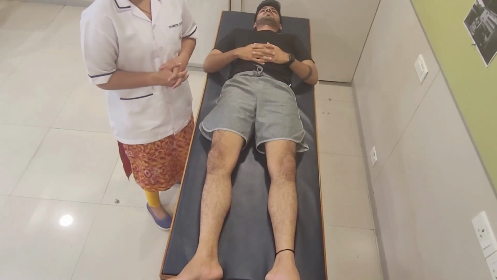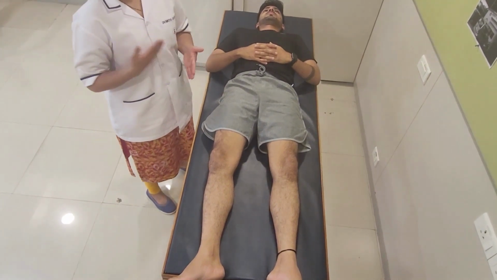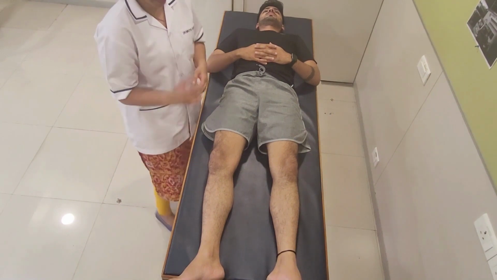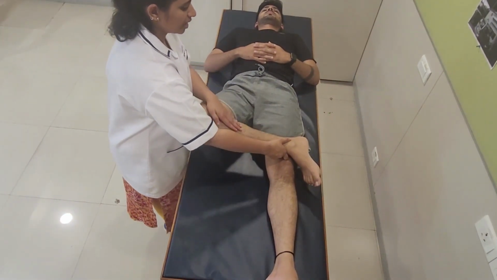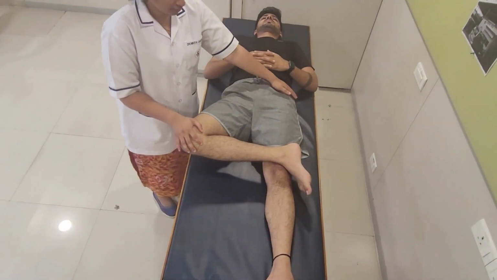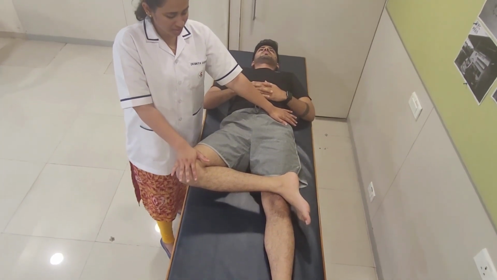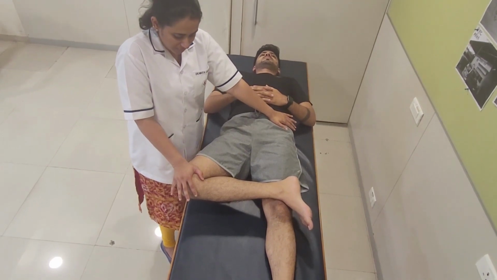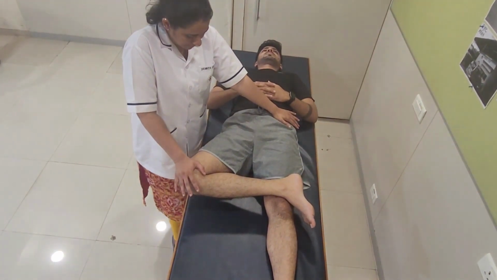The next test is called the Faber test or Patrick's Faber test. The Faber actually says that it's flexion, abduction and external rotation which is done at the hip. In this, the therapist is going to passively keep the knee in flexion with an external rotation and flexion at the hip. With this, the therapist is going to give a slight push towards the plinth over the knee of the flexed knee, or the testing knee.